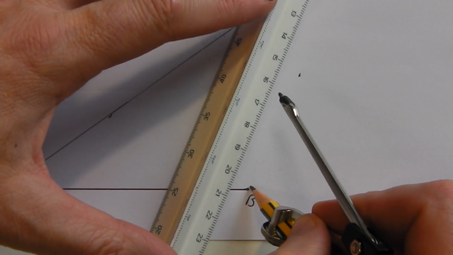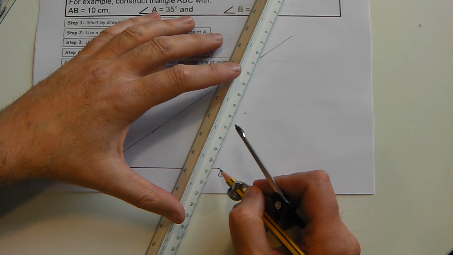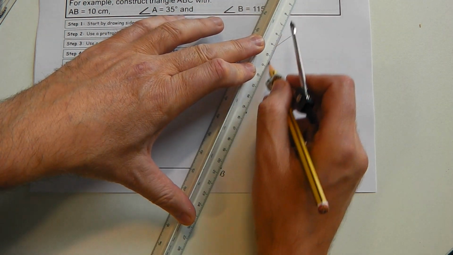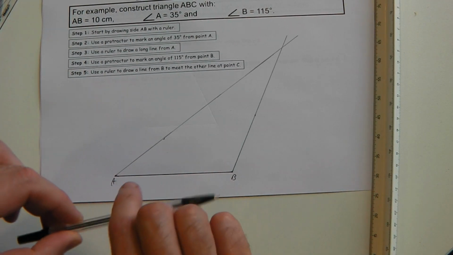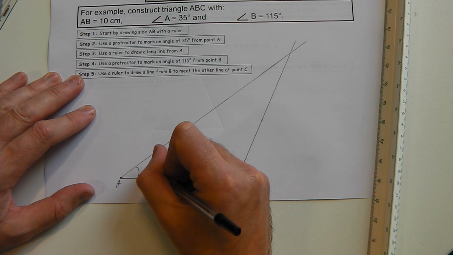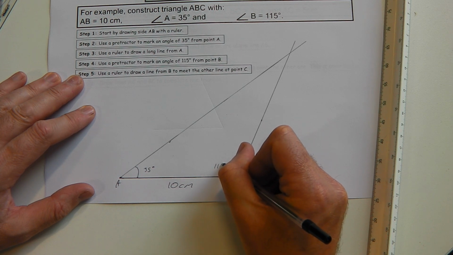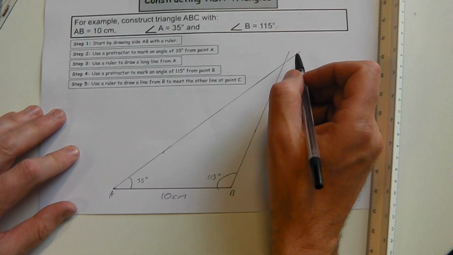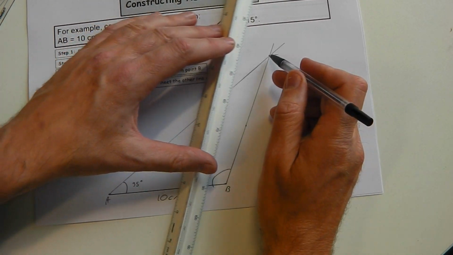And now, what I can do, I think I'll zoom out a little bit so this makes a bit more sense. So now, from point B, through the mark that we've just made, I can draw a line now. So what we have, this is 10 centimeters. This angle was 35 degrees, and this angle is 115 degrees. And what that means is, because we weren't given any of the side lengths, where they meet up here will be point C. So we can now finish drawing our triangle.